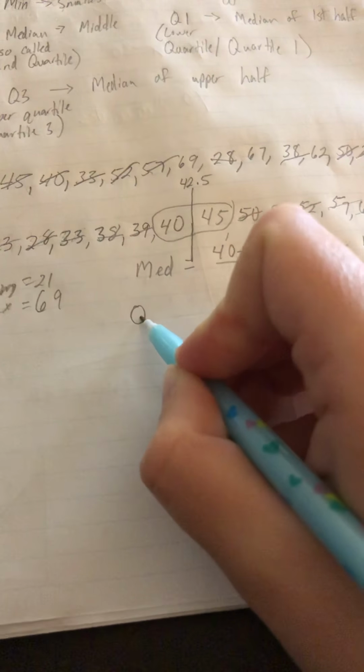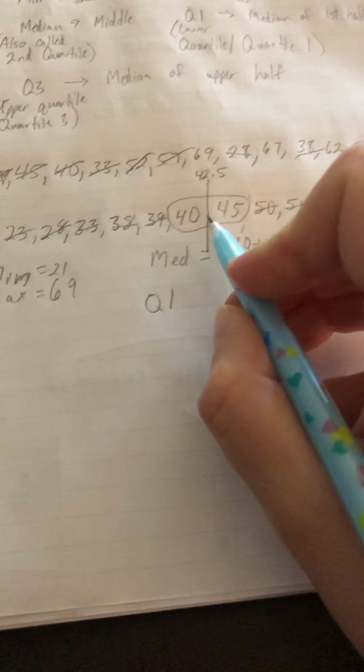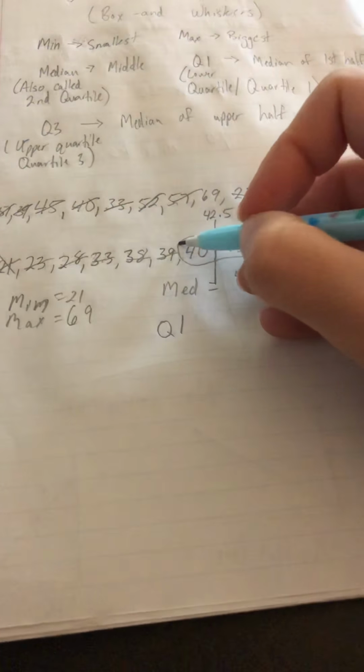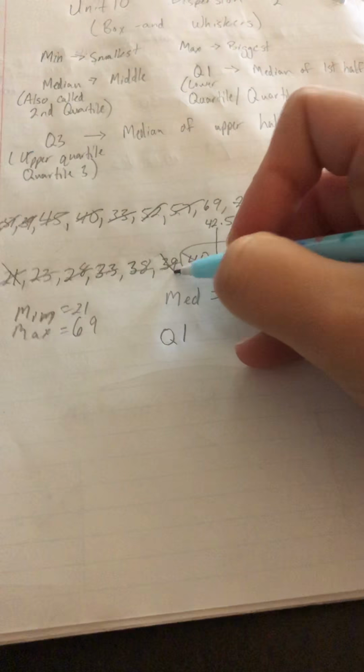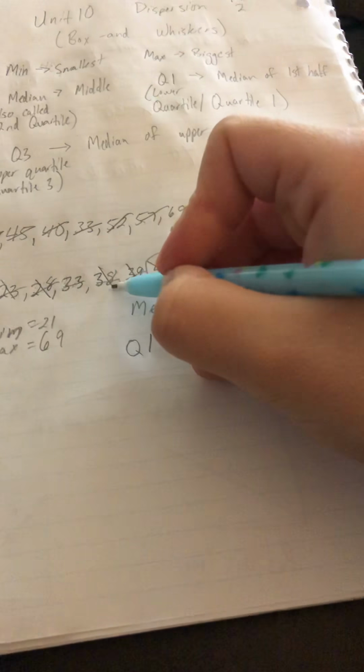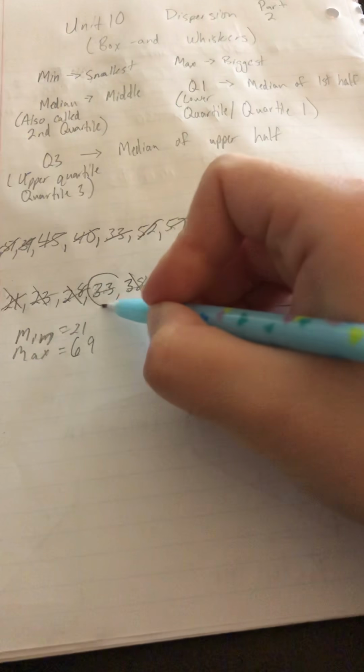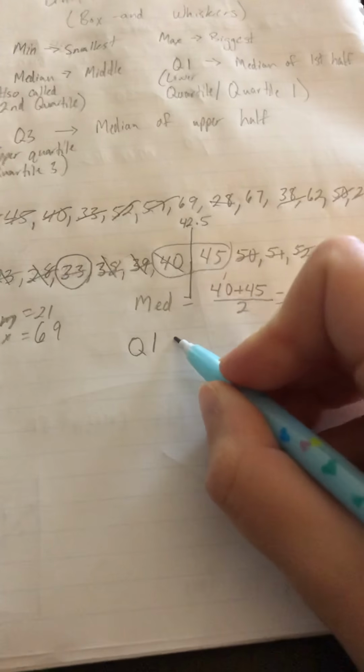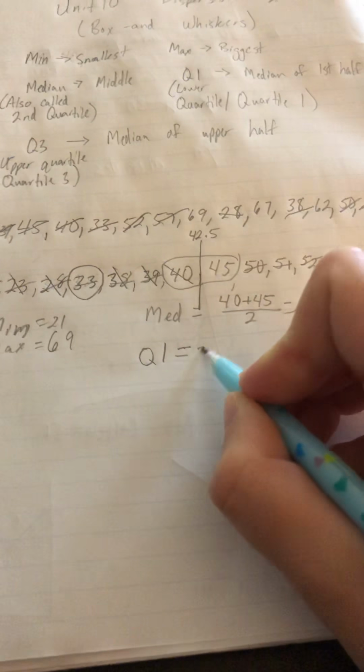So to find your quartile 1, you find the median of the first half. So this one will go away with this one. This number will go away with this one. This with this. And the number that I have in the middle there is 33. So my quartile 1 is 33.